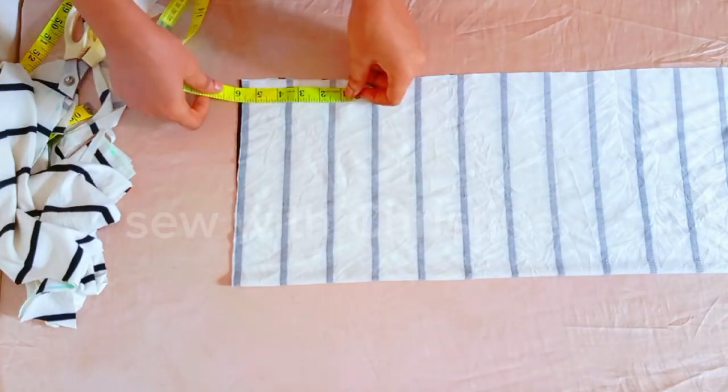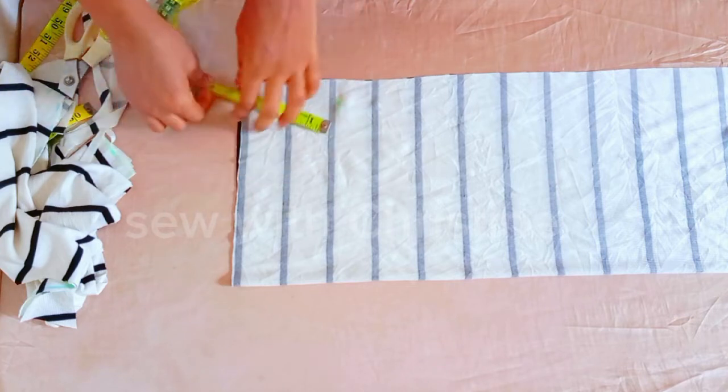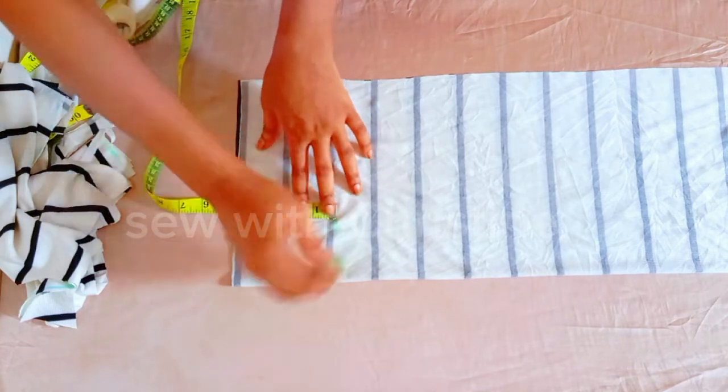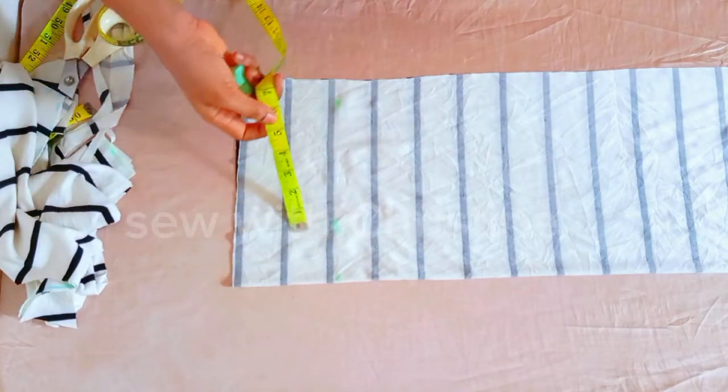Next is how to make the hood. I'm going to mark out the depth of my neckline onto this hood, which is 4 inches. Then I'm just going to make it 4.5 so that I will have 0.5 inch at the base there.